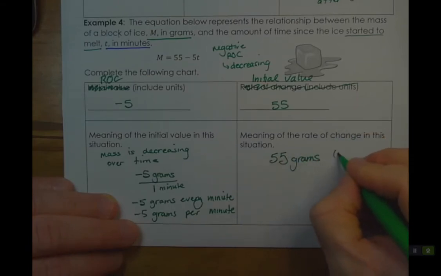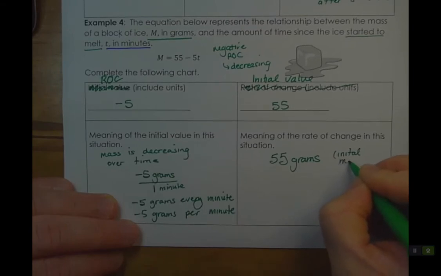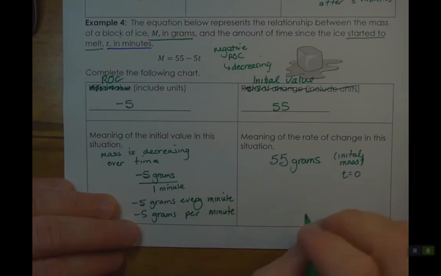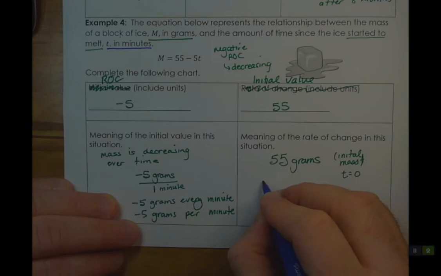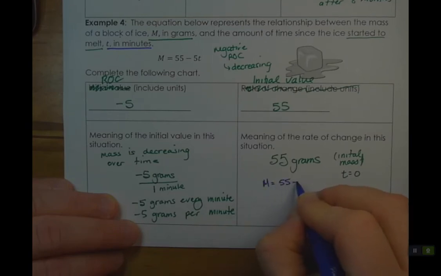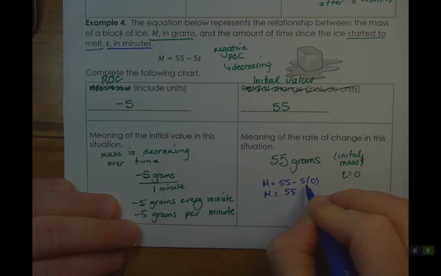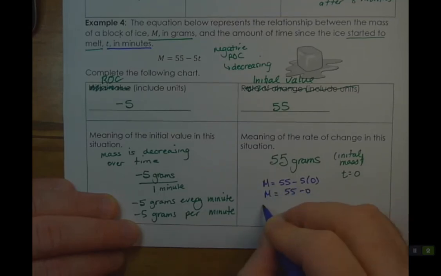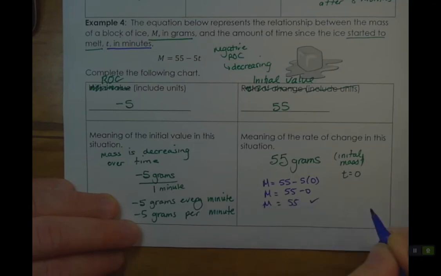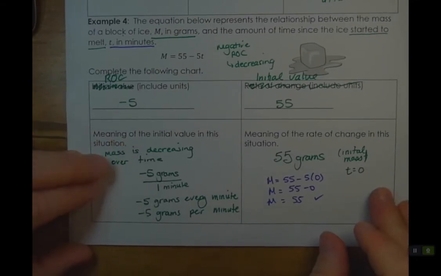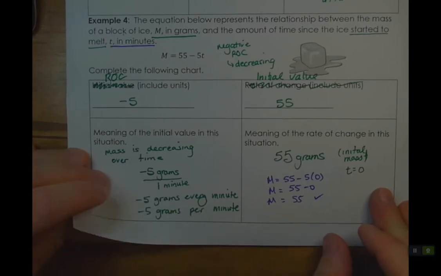So this was my initial mass, and we can look at that when time is 0. If I even looked at my equation, -5 times 0 is 0. Right, that makes sense. So it's interpreting the information from the words and running with that.